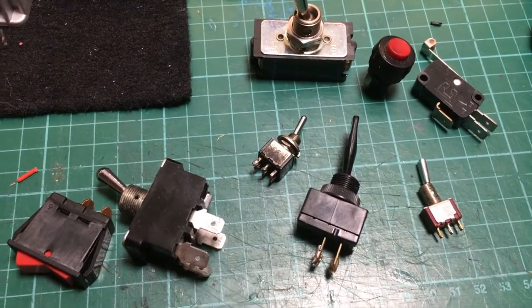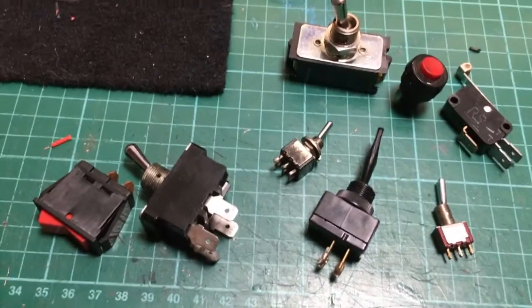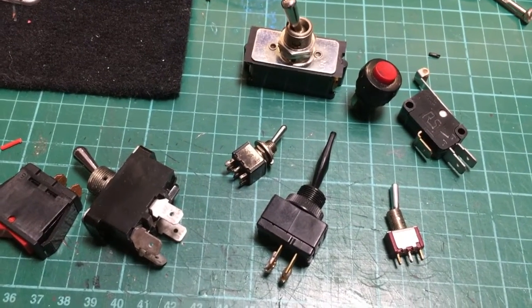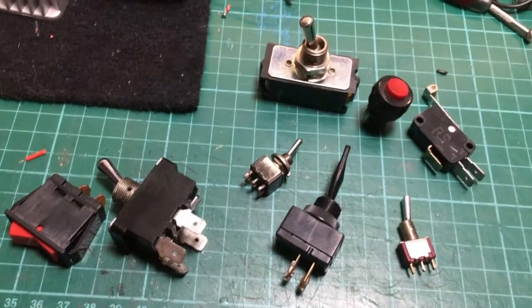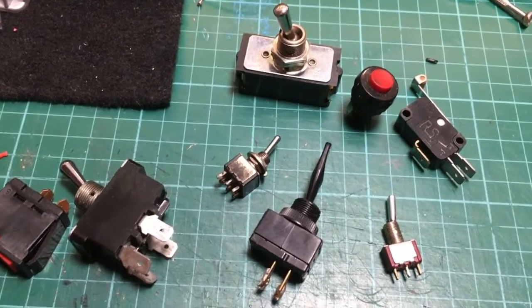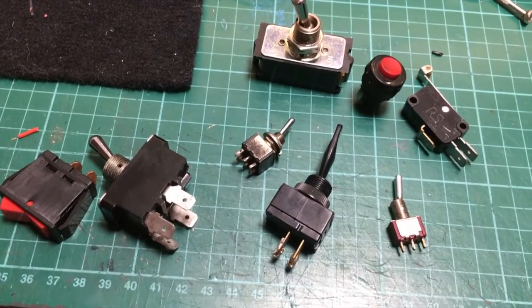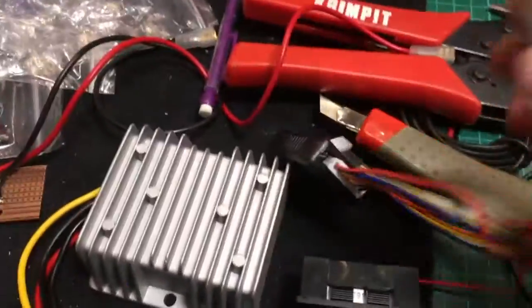Right, a quick lesson in switches. You mentioned earlier on that I had single throw, double pole, or double pole, single throw. What that means, you normally see them abbreviated with the initials DP for double pole and ST for single throw, or DT for double throw.